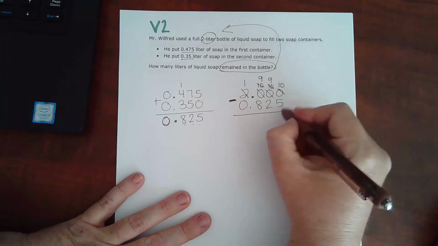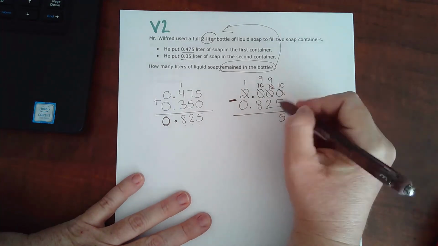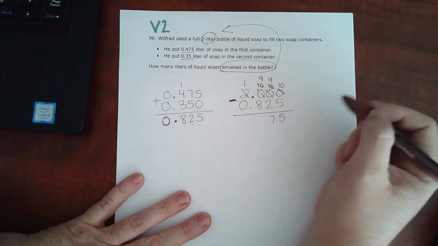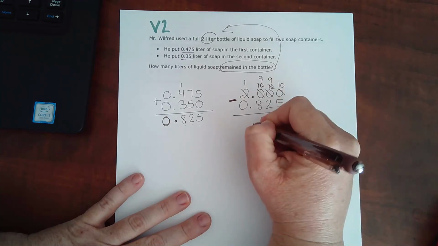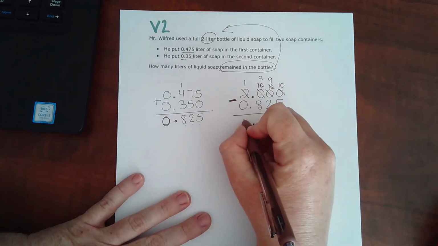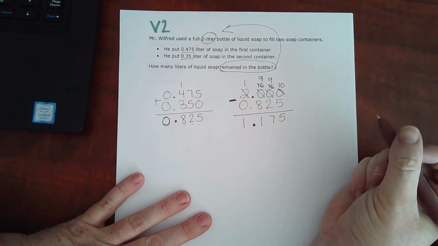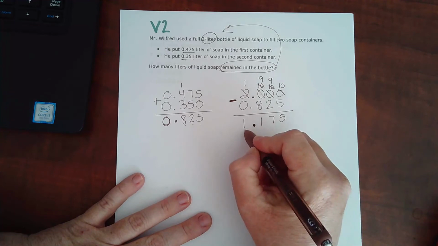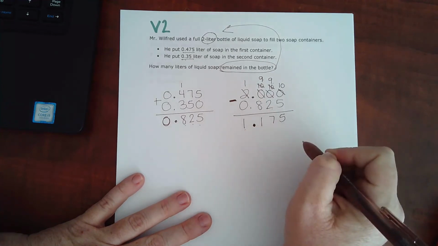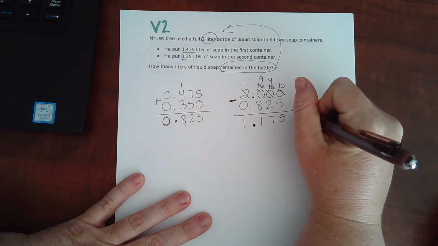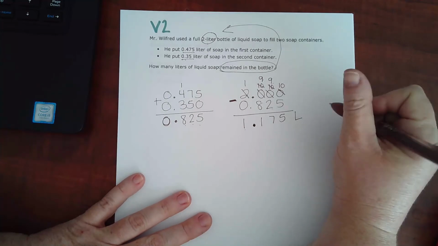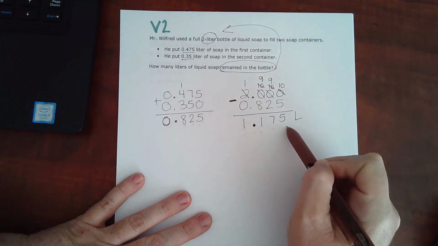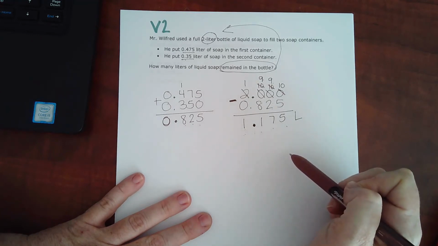So 10 minus 5 is 5. 9 minus 2 is 7. 9 minus 8 is 1. Your decimal stays there. And 1 minus 0 is 1. So your answer should have been 1 and 175 thousandths liters. I would have accepted 1.175, the word liters written out, and so on.